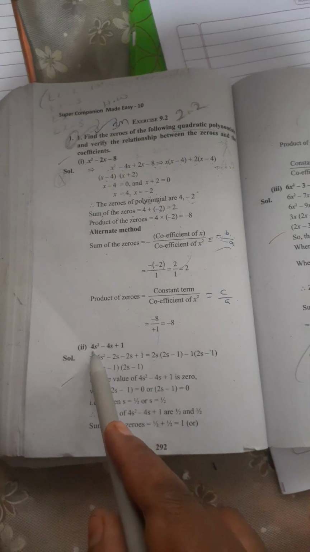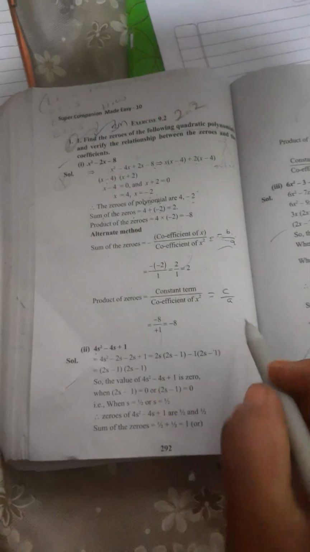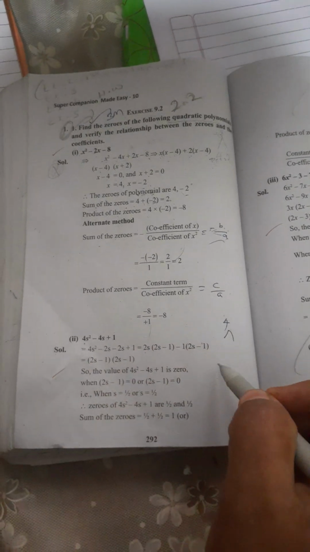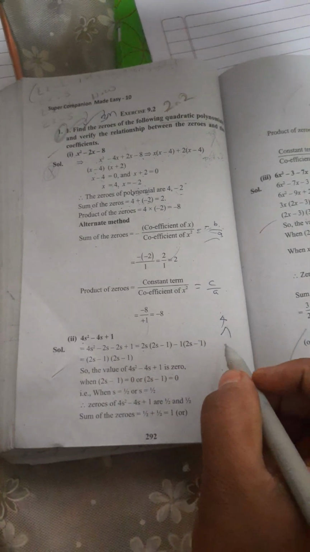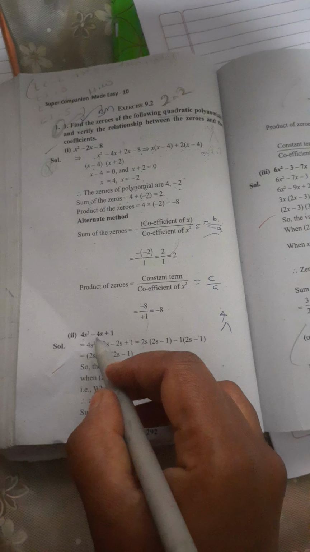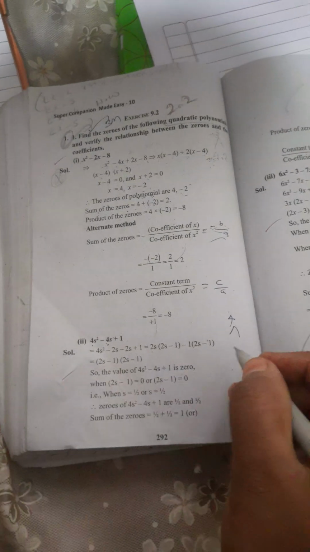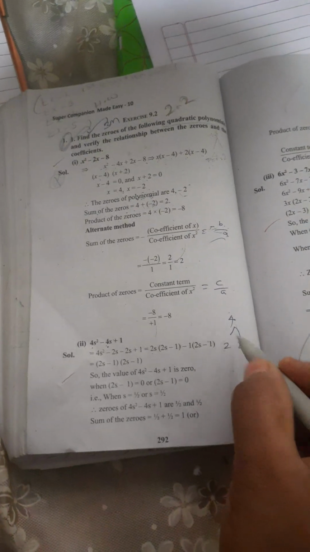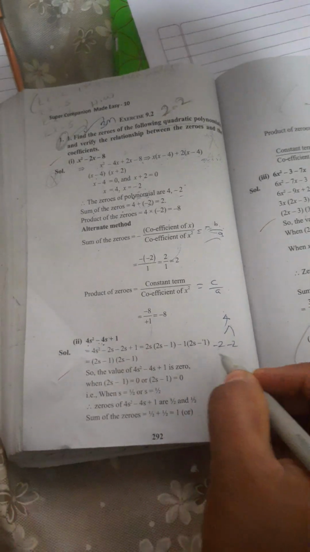This is also the same method. Take the numerical coefficient and the constant value and multiply them: 4 ones are 4. Then find two numbers whose product is 4 and whose sum is the middle number, minus 4. 2 2s are 4, but since the middle term is minus, we take minus 2 and minus 2.